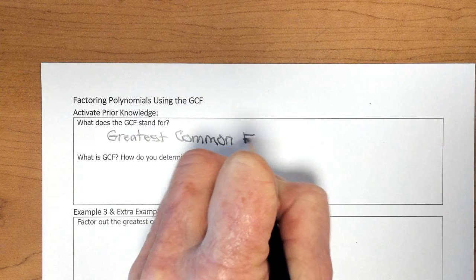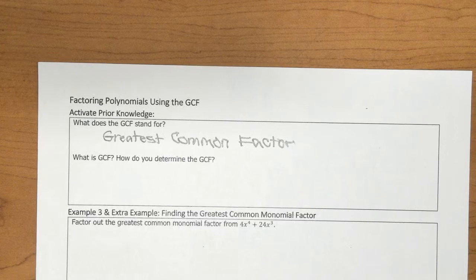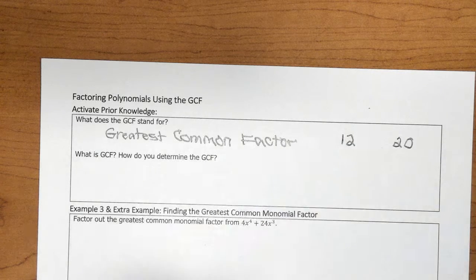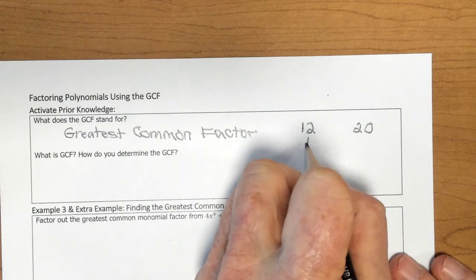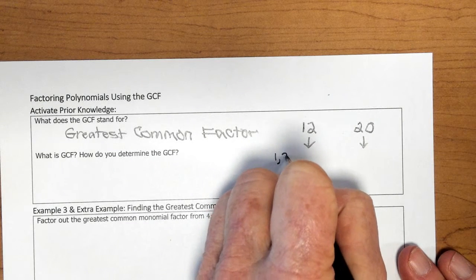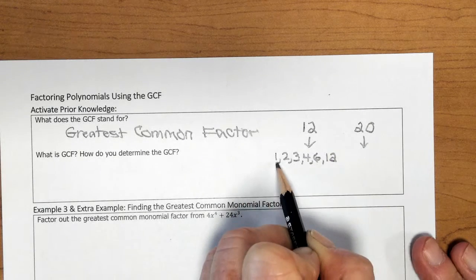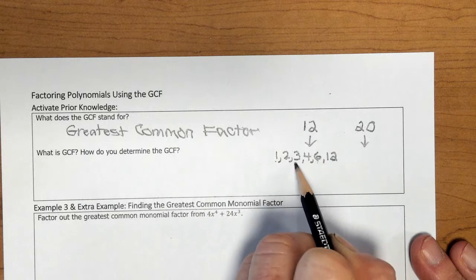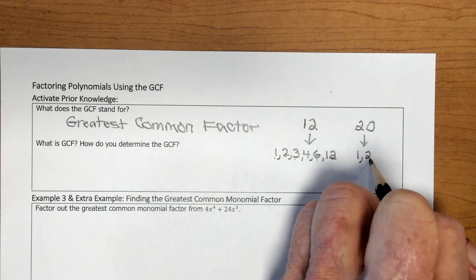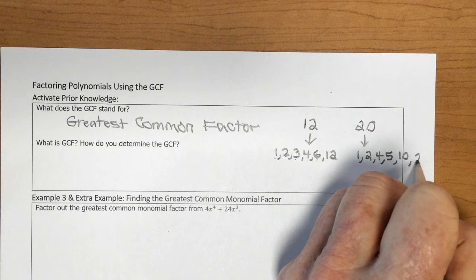And we did some work prior to starting this chapter on finding the GCF between numbers. So if I ask you, what is the GCF between 12 and 20? You were asked to make a factor list of 12 and a factor list of 20, and we did this on a homework assignment. So the factor list of 12 would be 1, 2, 3, 4, 6, and 12, right? Because I can multiply 1 and 12 together to get 12, 2 and 6 together, and 3 and 4 together to get 12. Okay, and my factors of 20, again, I start with 1, and I know that 2 is a factor, I know that 4 is a factor, I know 5 is a factor, I know 10 is a factor, and I know 20 is a factor.